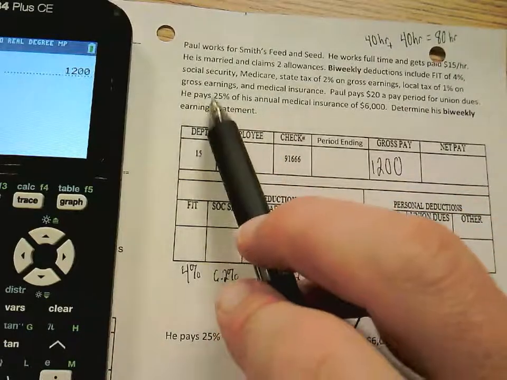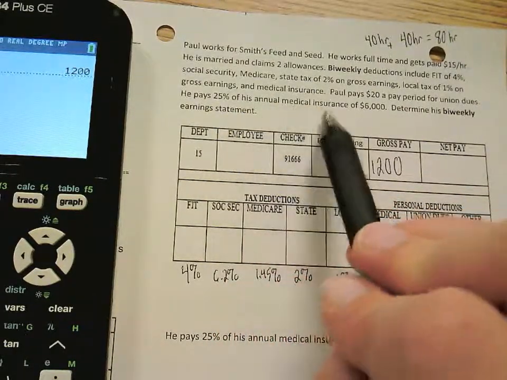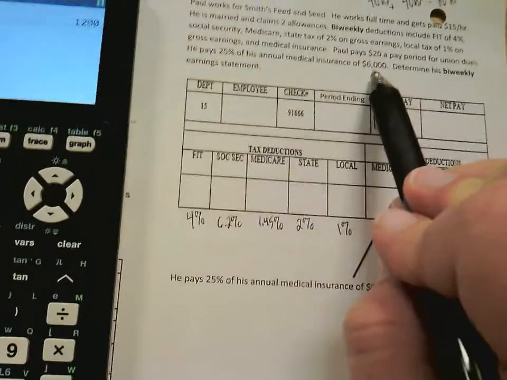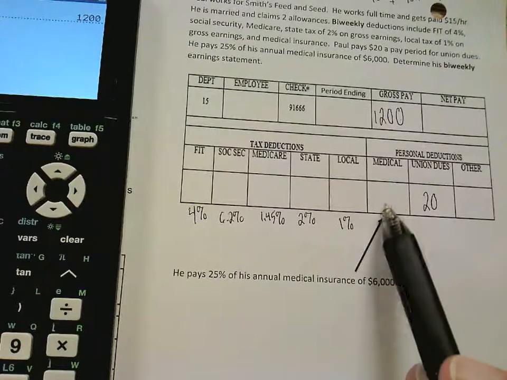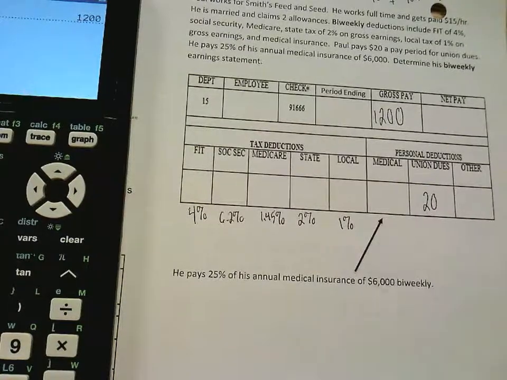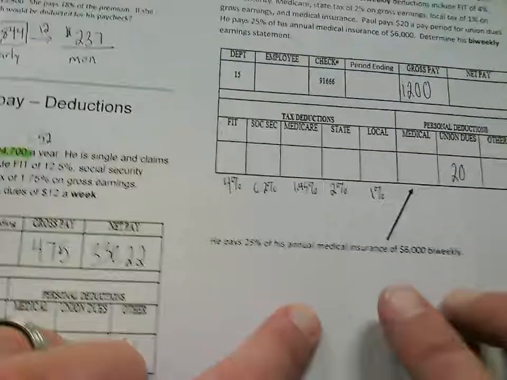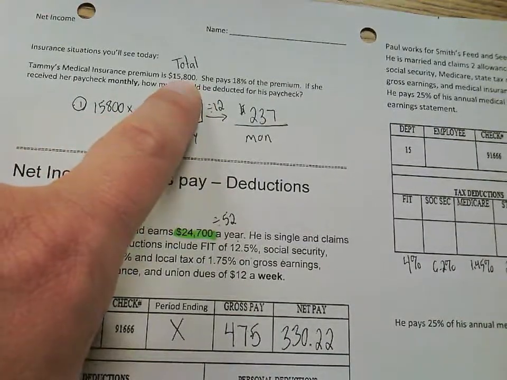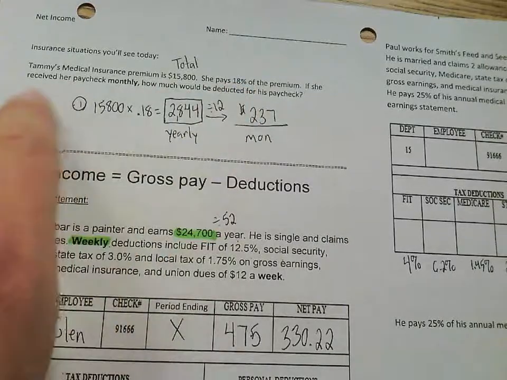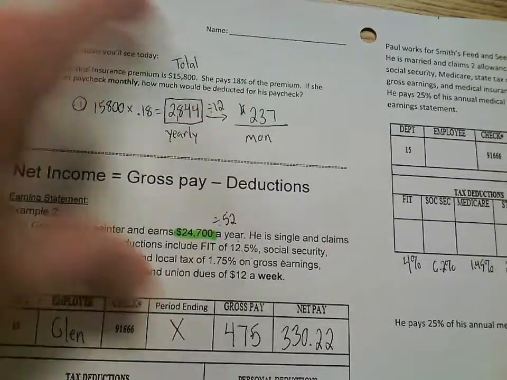All right, let's keep reading. And he pays 25% of his annual medical insurance of $6,000. All right, now I went ahead and wrote it down here just so you know that this is kind of like a problem within a problem. So this question right here is very similar to this question right here. The same thing we did right here, we have to do right here. If you remember, the first thing we did was we times his premium of $15,800 by what, in this case, Tammy was responsible for, which is 18%.